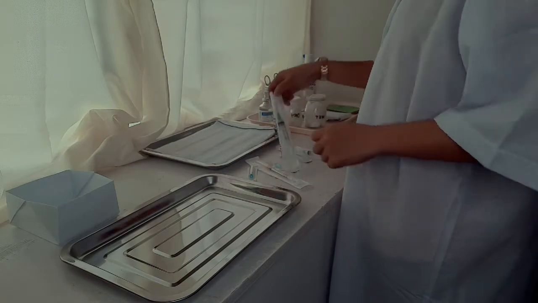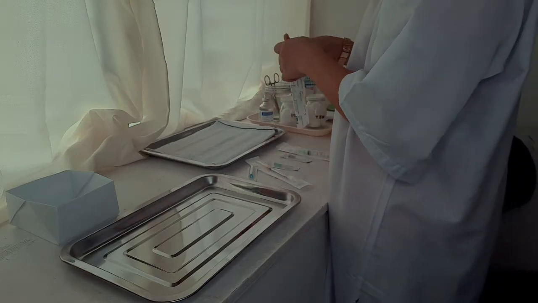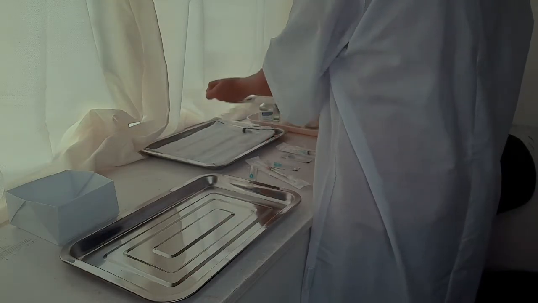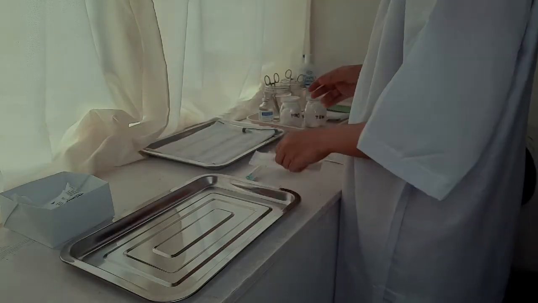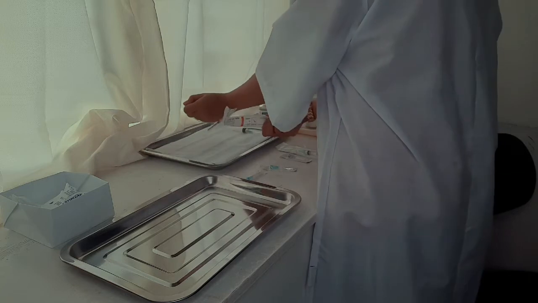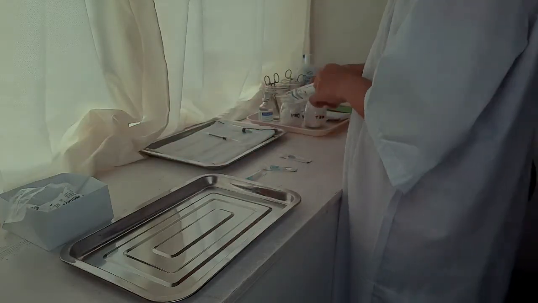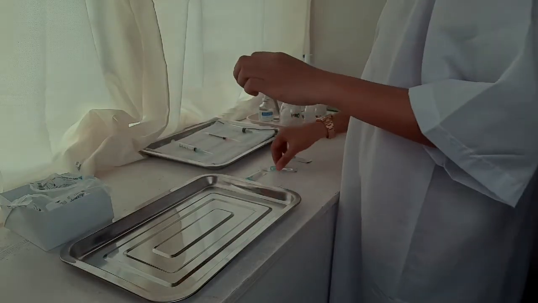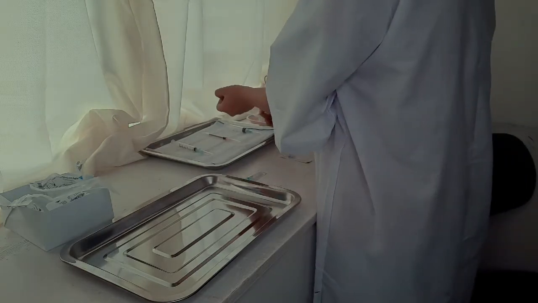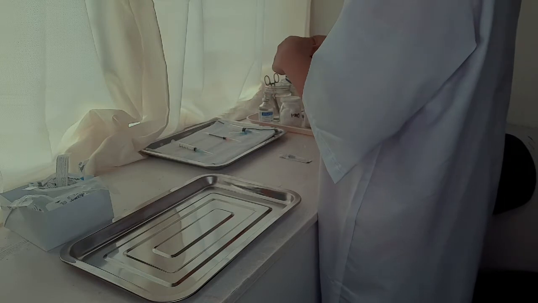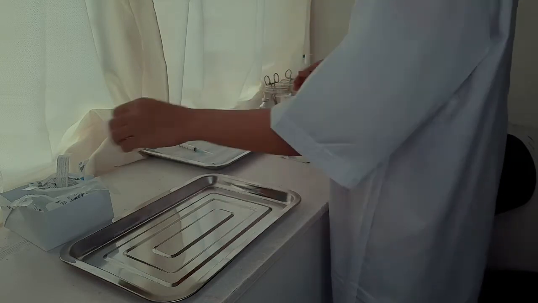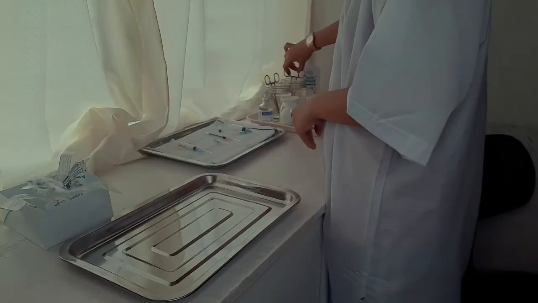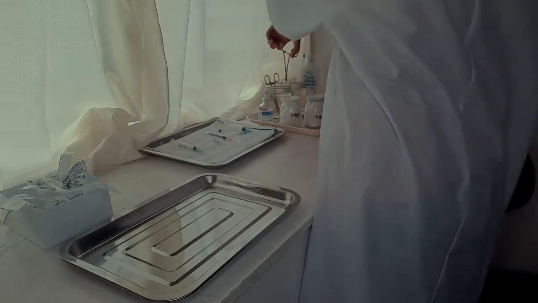Next procedure is to dispense the syringe and needles to a stock tray. Observe the aseptic technique in opening and dispensing the syringes and needles into the stock tray. Arrange the needles and syringes according to their use.